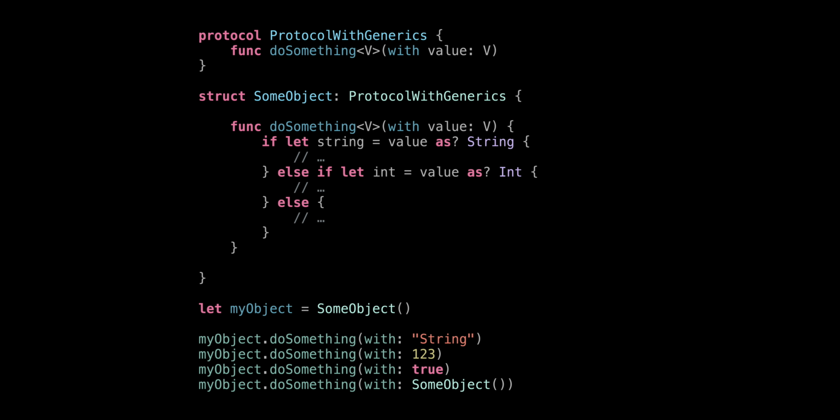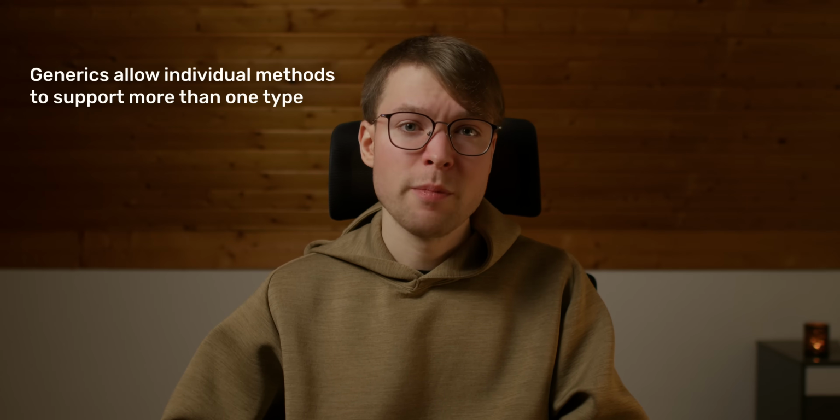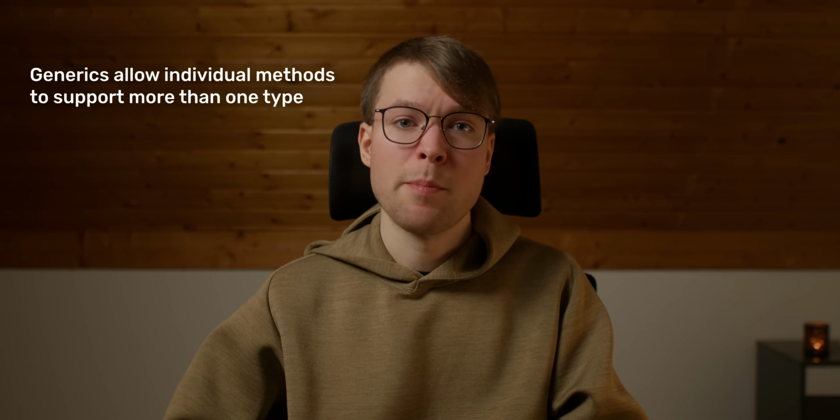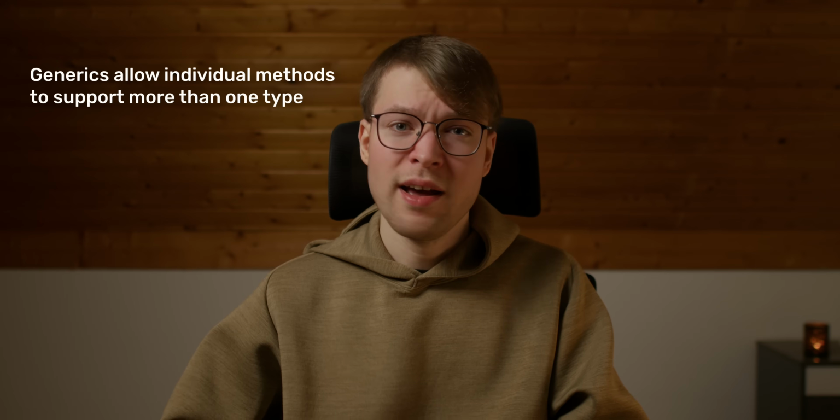So for instance, if the generic type has no constraints, the caller can pass any parameter to the method. Then it's your implementation's responsibility to validate and handle all the possible values. Basically, generics in protocols look and behave just like they do in other contexts. They allow individual methods to support more than one type as a parameter or return value. This ability makes your code more flexible, but without compromising its performance.